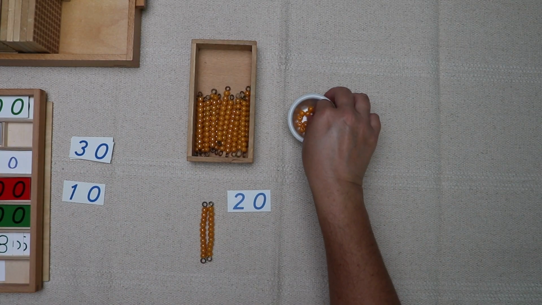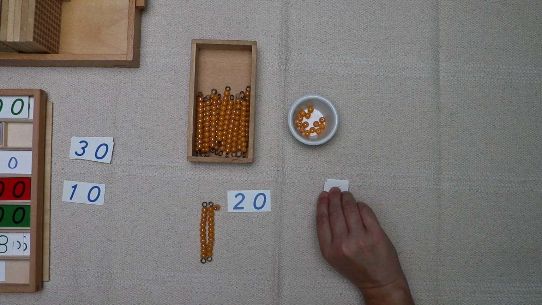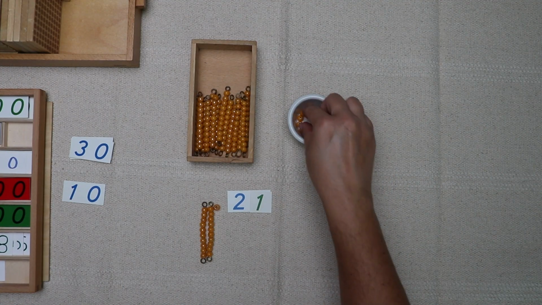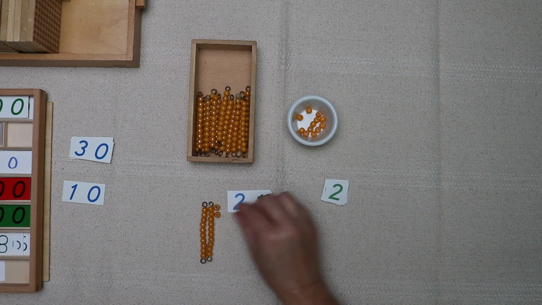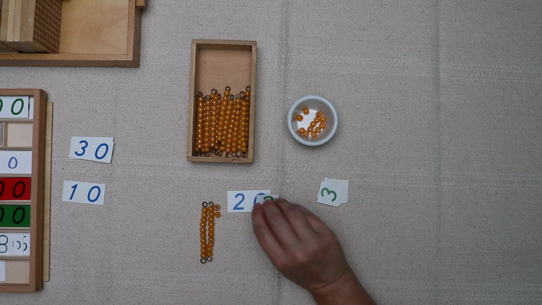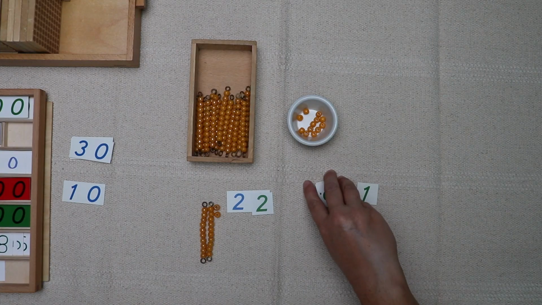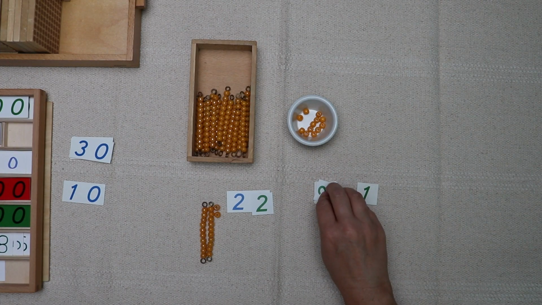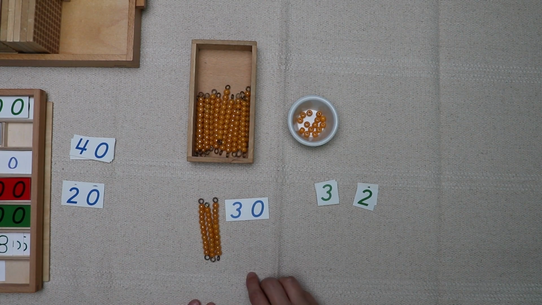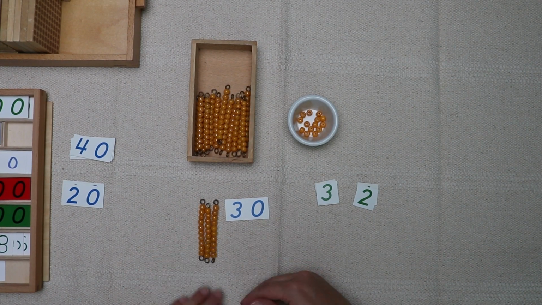And then we can continue adding 1 each time. 21, 22, until we reach 29, where then we'll have a 10th bead that will make us exchange for 30. 30, and continue linear counting.